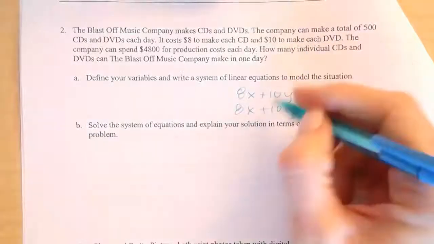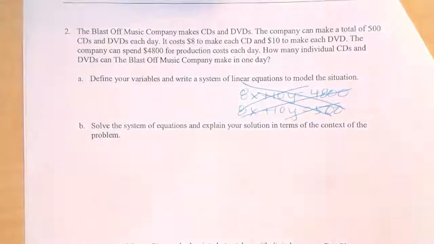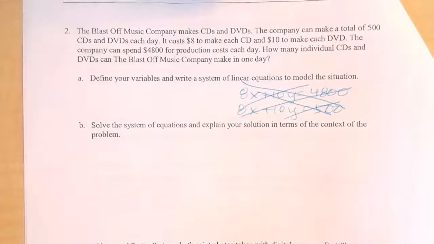That just doesn't make sense. So check your equations and make sure that they make sense, okay? You can refer back to the definition of your variables for help there. Number 3, you're looking at two different photo printers, okay?